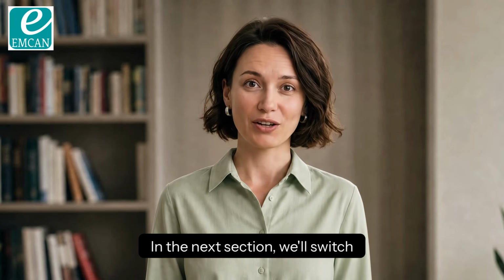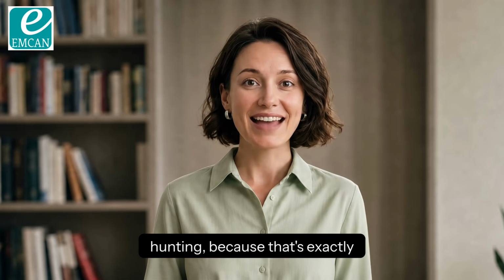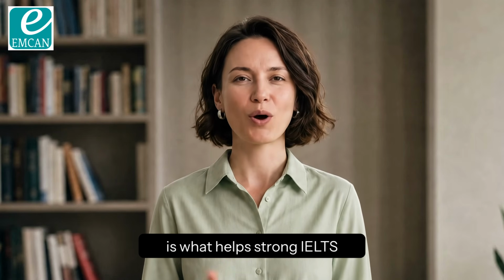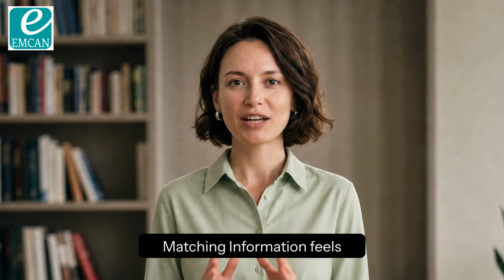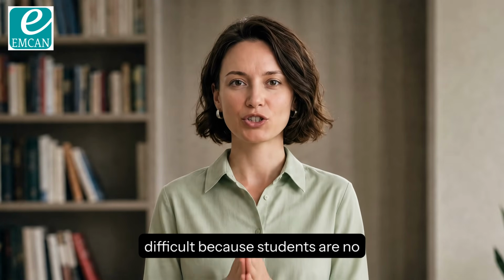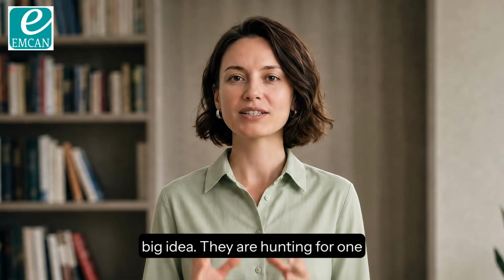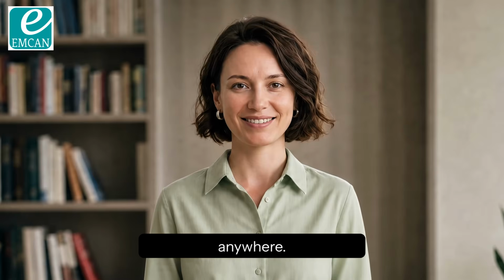In the next section, we'll switch from main idea reading to detail hunting, because that's exactly what matching information demands. That change in reading approach is what helps strong IELTS students save both time and marks. Matching information feels difficult because students are no longer hunting for a paragraph's big idea. They are hunting for one small detail that may be hidden anywhere.